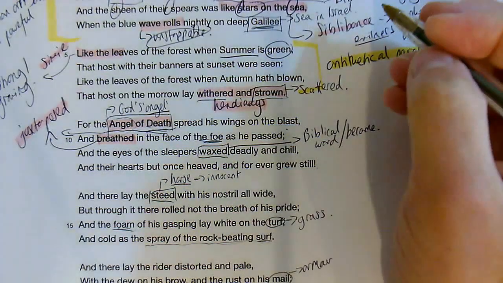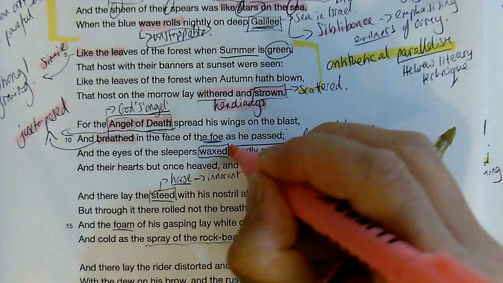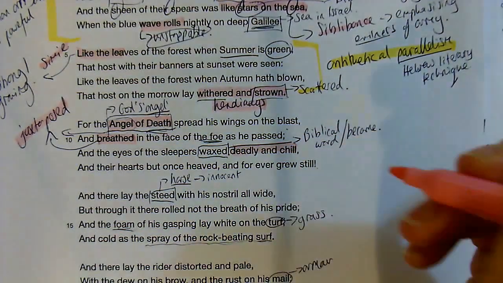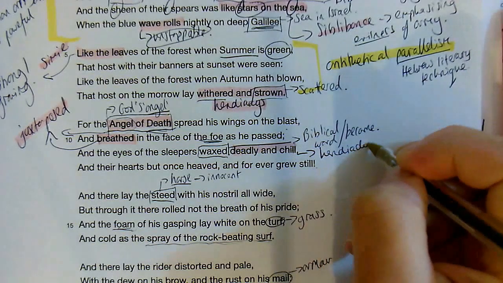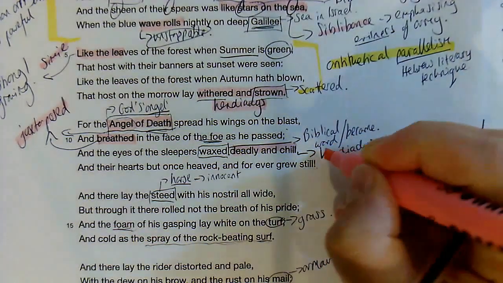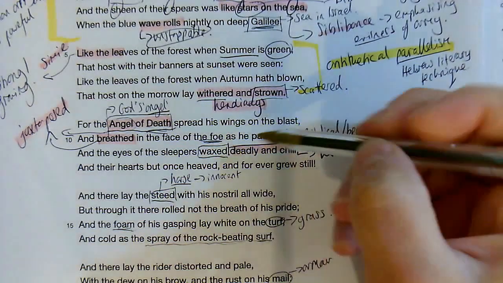And the eyes of the sleepers wax deadly and chill. Again, a nice use of hendiadys here. Just again, how easy is it? It sounds like deadly and chill.